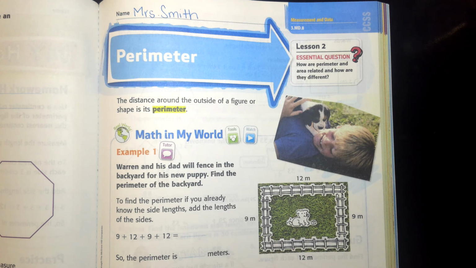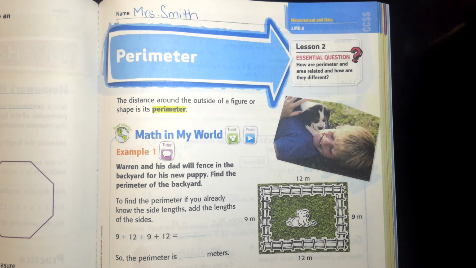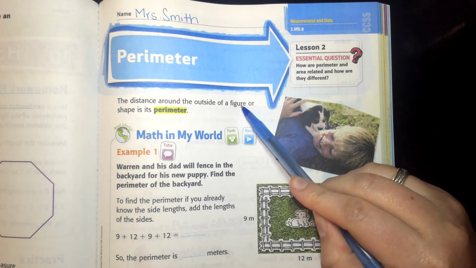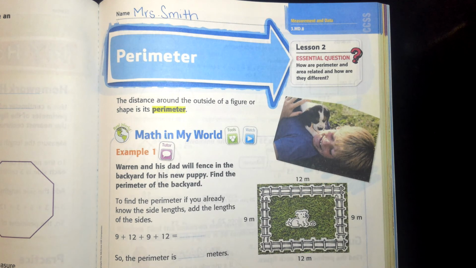Now, if you've gone through your vocabulary words, you have seen this word before. And right here up at the top, it says the distance around the outside of a figure or shape is its perimeter. Okay, so we're talking about the distance around the outside of a shape. And that is what we call perimeter.